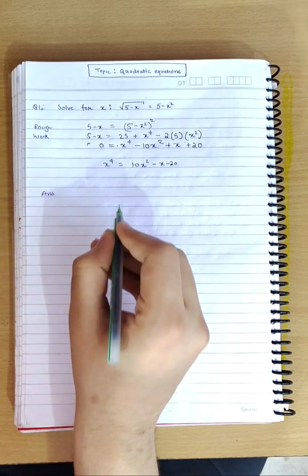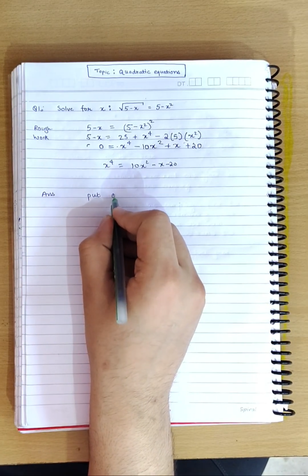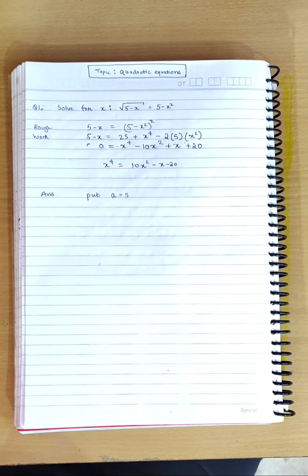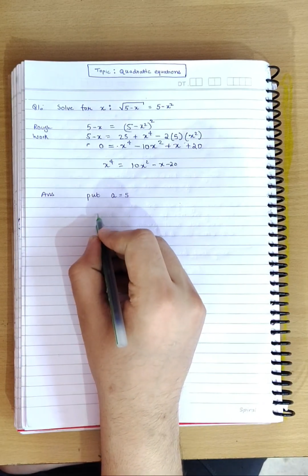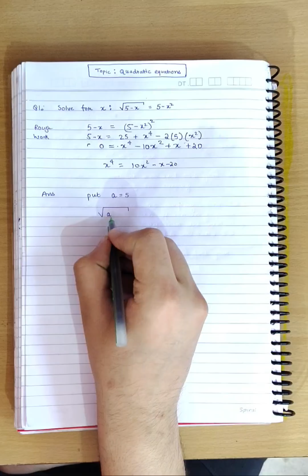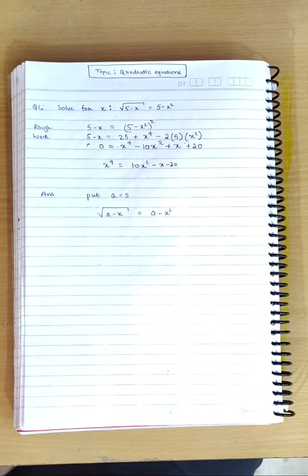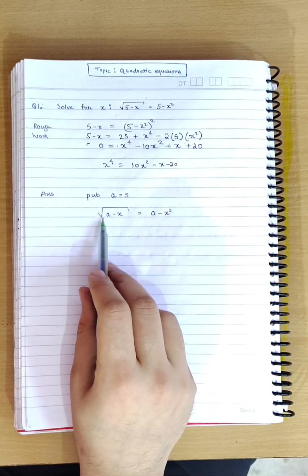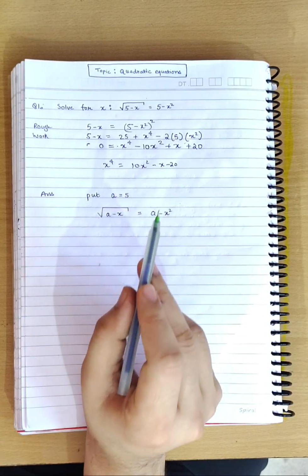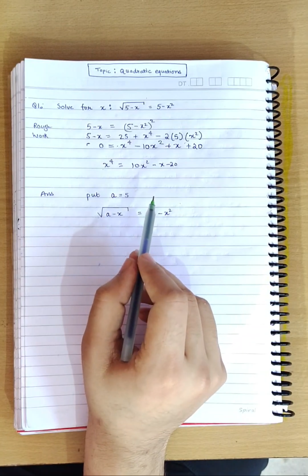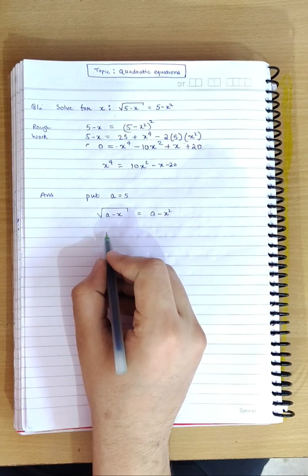So let's put a equals 5 and try to rewrite our equation in terms of a. So the equation becomes a minus x is equal to a minus x square. Since if we are trying to write this equation in terms of a, it is ending up in a biquadratic equation. So what another approach we can follow is we can square both sides. So let me square both sides over here.